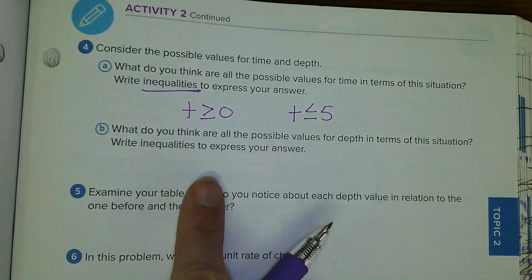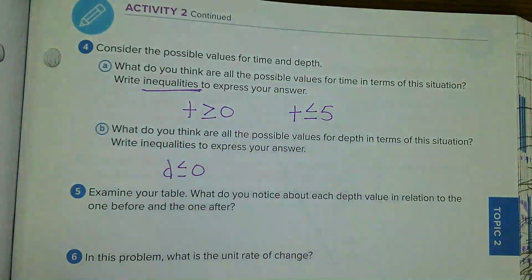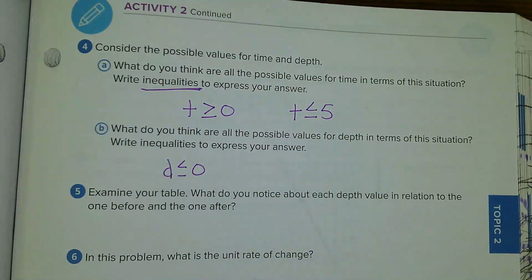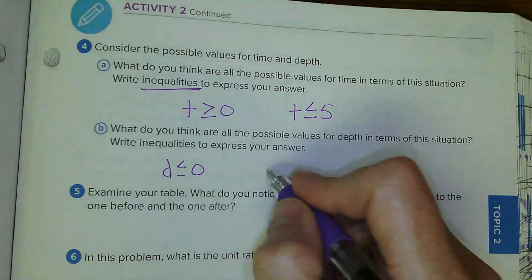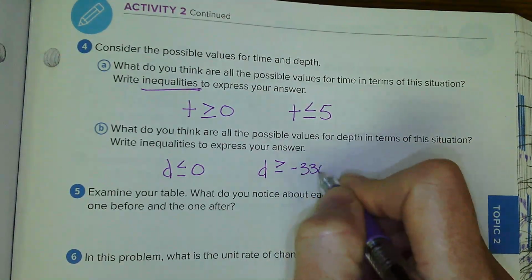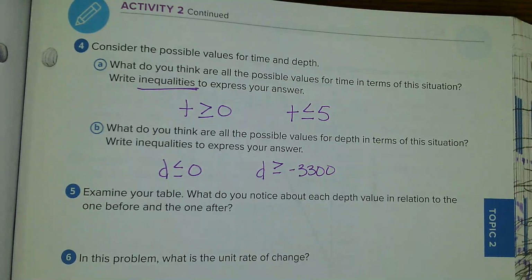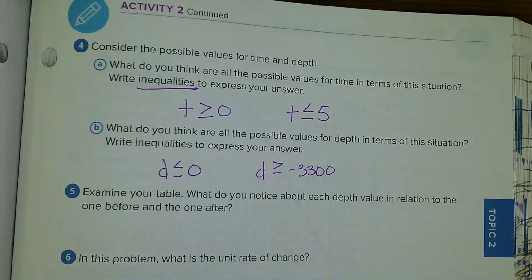If we're talking about depth, our depth has to be less than or equal to 0 because we're going underwater. We have a negative number. And then depth has to be greater than or equal to negative 3,300 because we're going to go down. So our problem right here is we're going to be between 3,300 feet underwater, and then the surface.